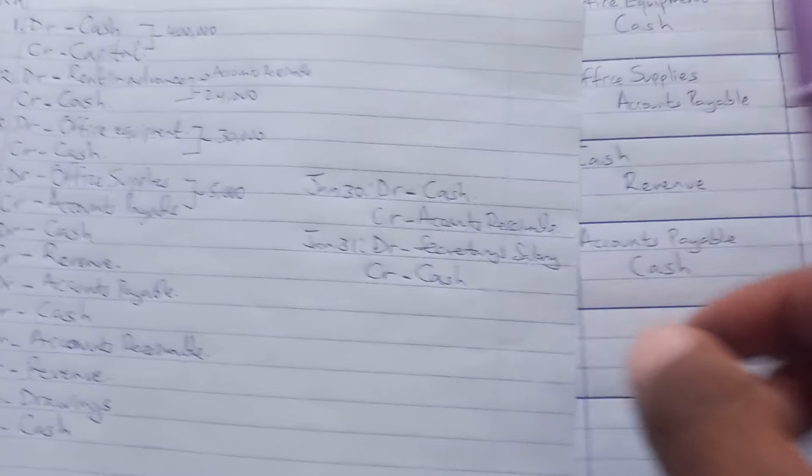Okay, so basically that's how you create a journal entry. Let me not just leave you hanging in the aspect of the narrations. So on 2nd January, paid 3 months rent in advance.